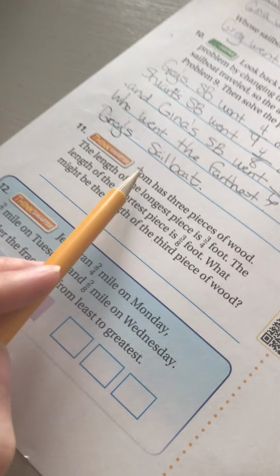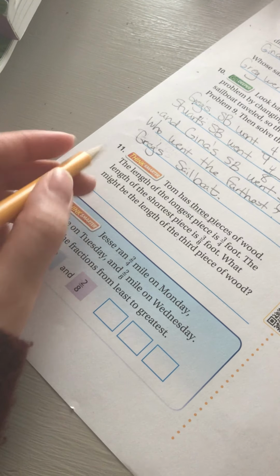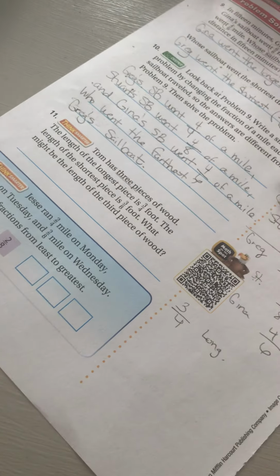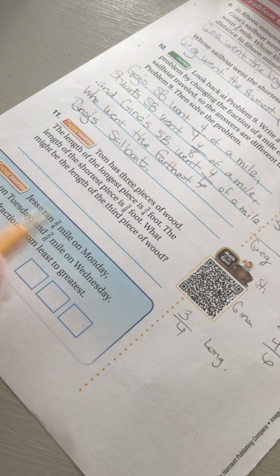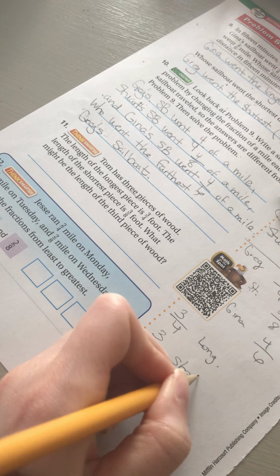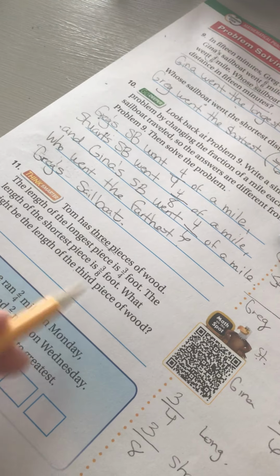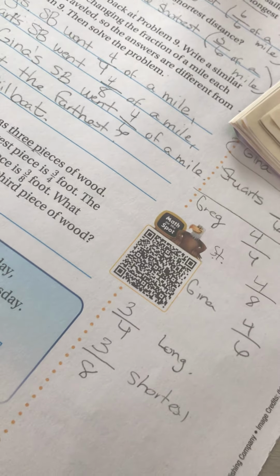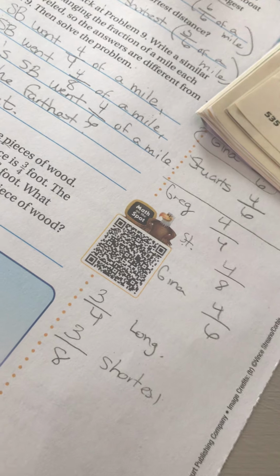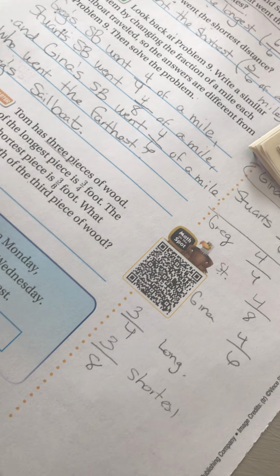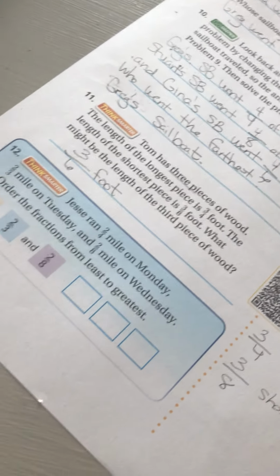Okay, number 11. Tom has 3 pieces of wood. The length of the longest piece is 3/4. And again, I'm writing out my facts to the side. The length of the shortest piece is 3/8. What might be the length of the third piece of wood, right? We've got the longest and we've got the shortest, but what about a middle one? What could go in between that? Again, your answers might be different from mine, but in between that, you could have the fraction 3/6 of a foot, right? And there's a few different options for that one that you might have.